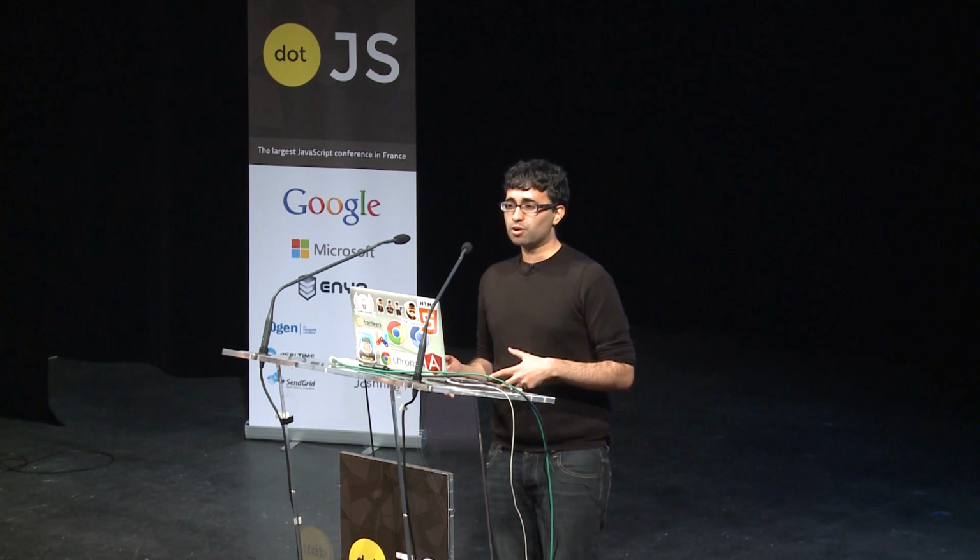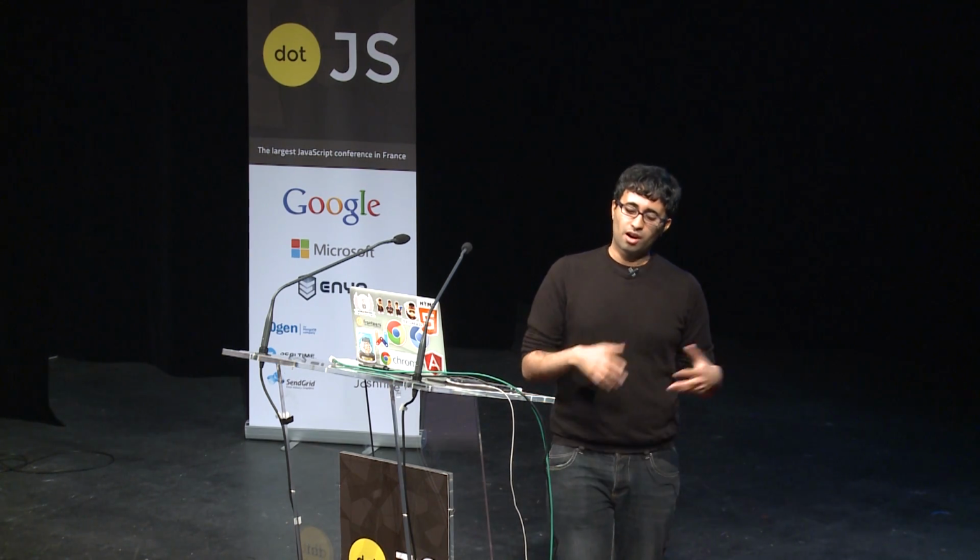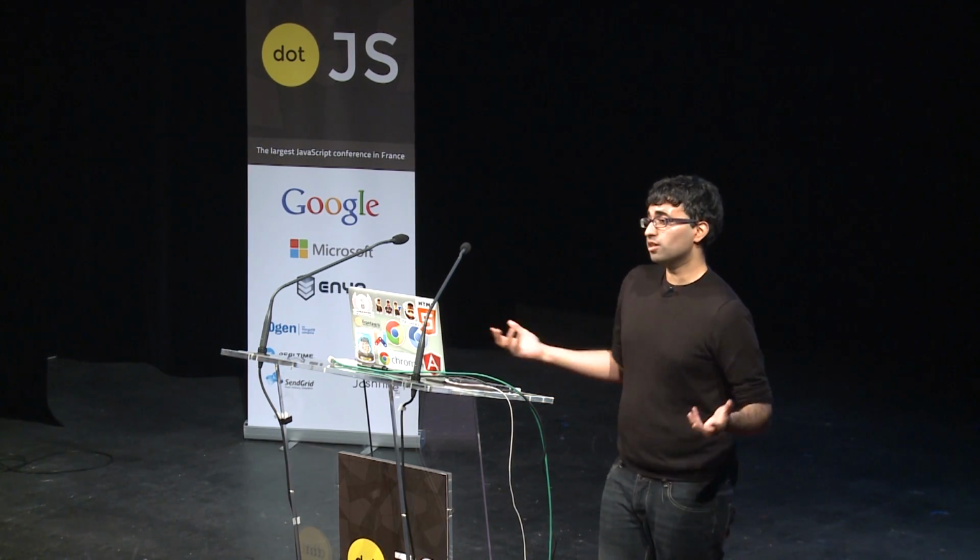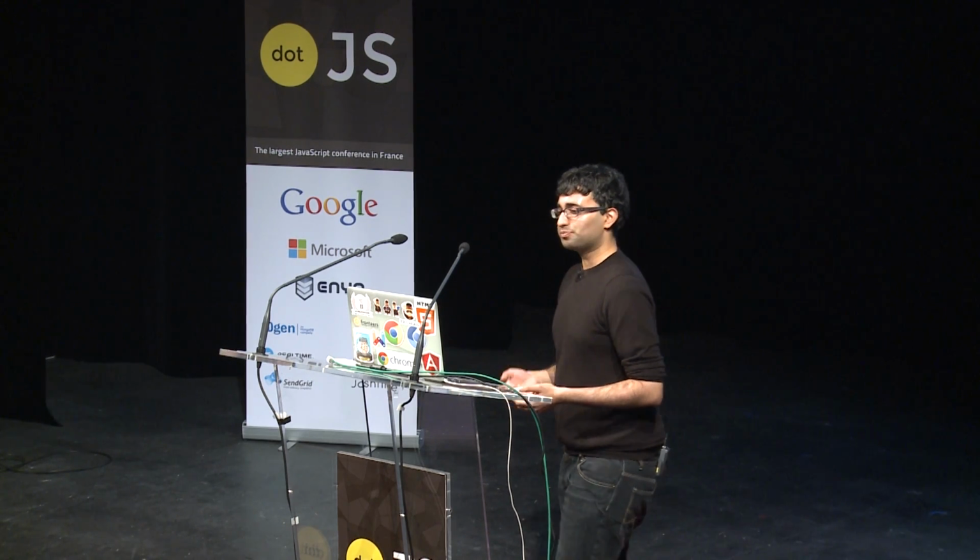Now, another thing that we've noticed a lot of web app developers are doing these days is they're starting to move more and more towards working with abstractions. Some people like working with CoffeeScript, some don't. But on the style side of things, people are really starting to appreciate things like Sass.